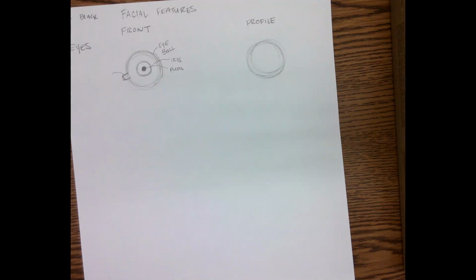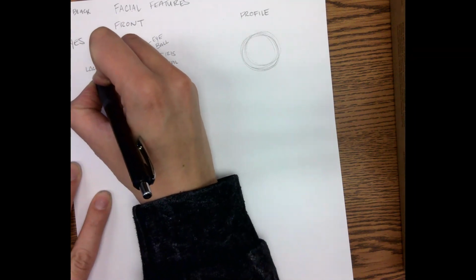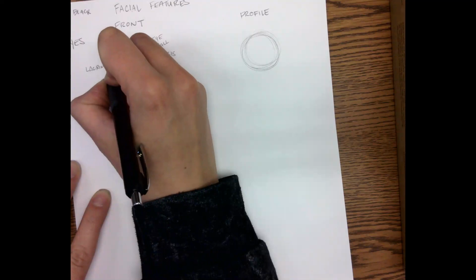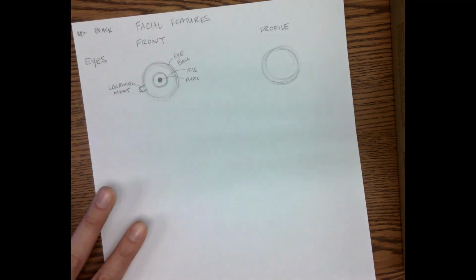It's important for artists to know when you're drawing it. Let's see. This is kind of a funny name. It's called the lacrimal meat, which doesn't sound right, but that's what it's called.